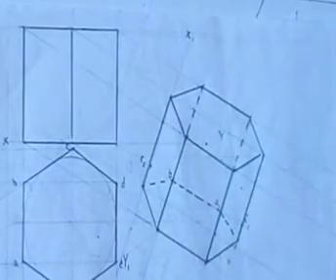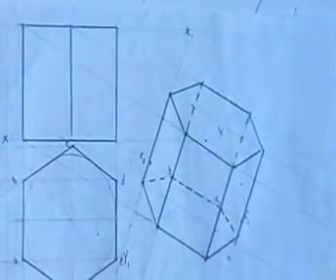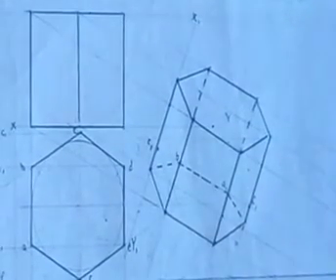So now that is the drawing, and this is how to draw the auxiliary plan of a hexagonal prism.